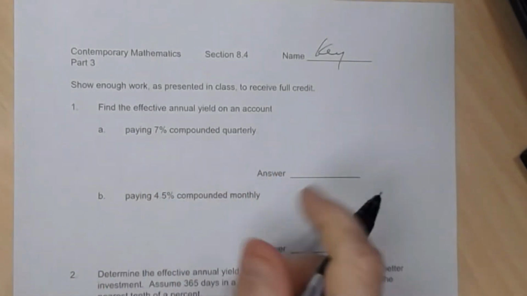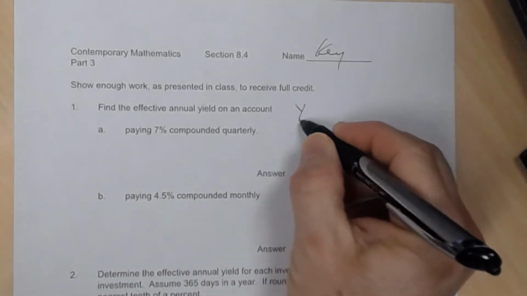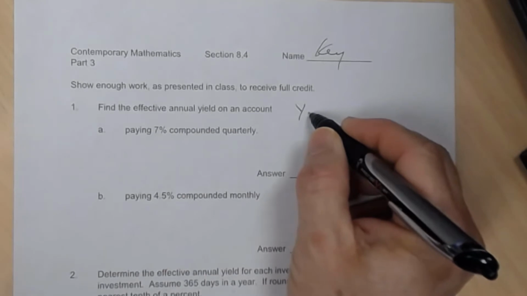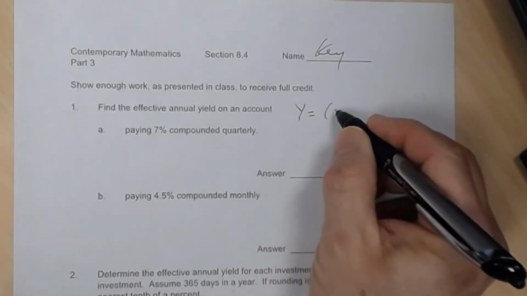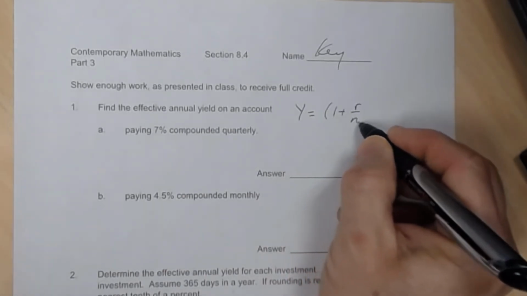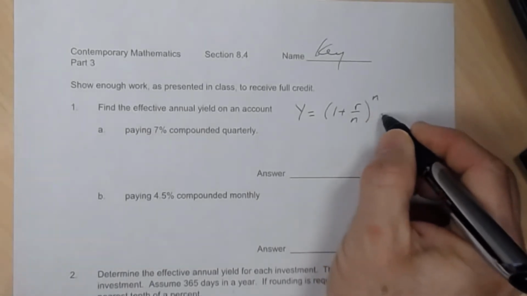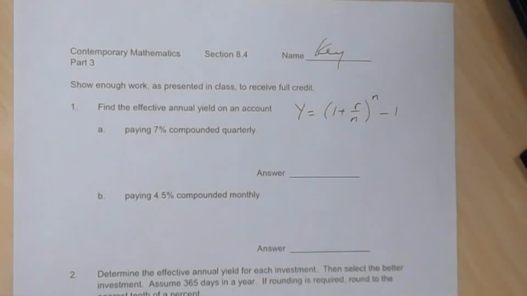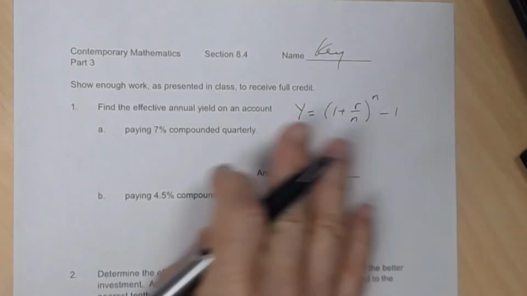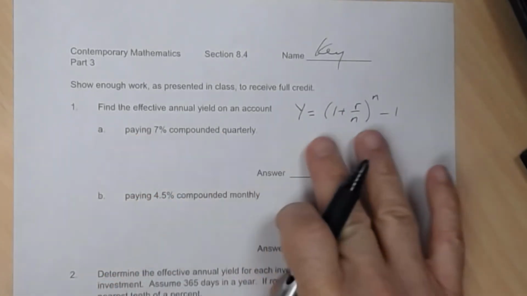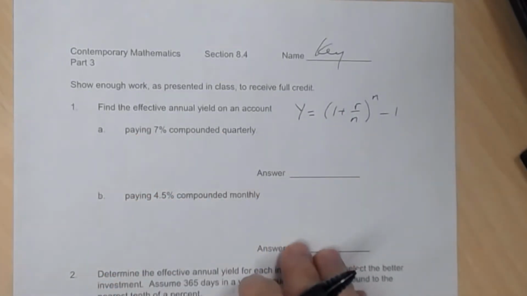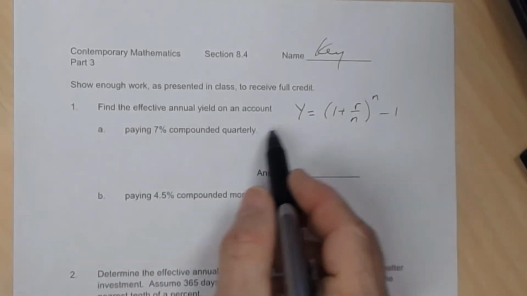Okay, so the formula for effective annual yield is this. So this is what you have to use. Effective annual yield is y = (1 + r/n)^n - 1. So that's the formula you had to use. So all you had to do is just substitute your values into the formula and you're done. Okay, so let's look at part A.